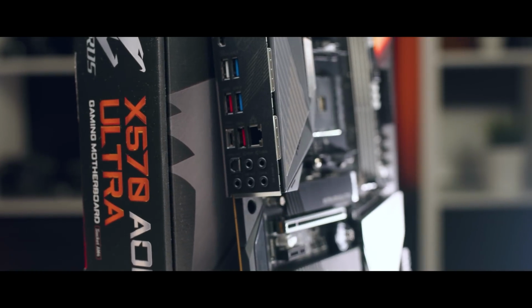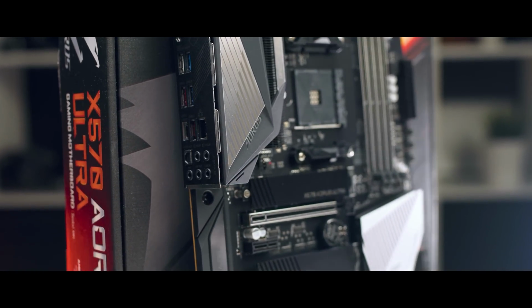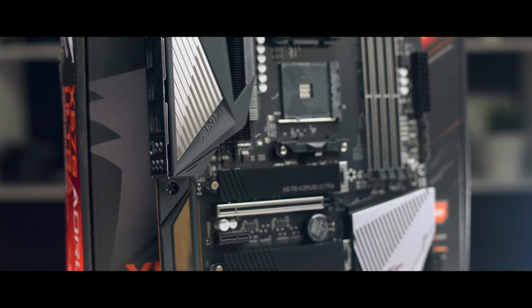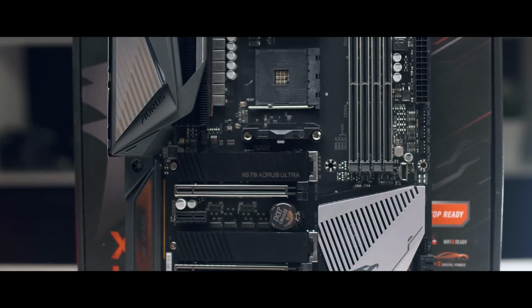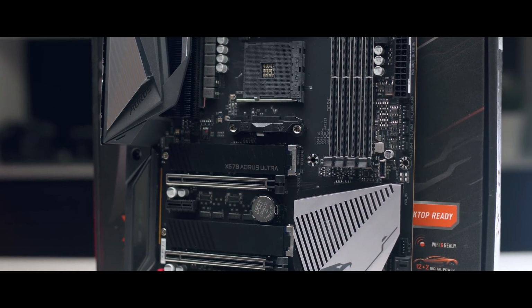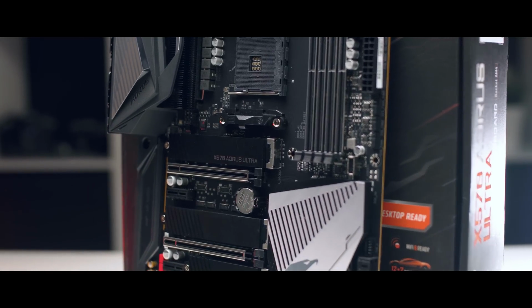Now, if you want to go with some of the cheaper options, I'm going to leave some below. If you don't need Wi-Fi, and just want a LAN port, or you don't need that many M.2 slots, then I'm going to leave a few cheaper alternatives below, like B450 and B550 designs, or even X570 ones. So check them out below.